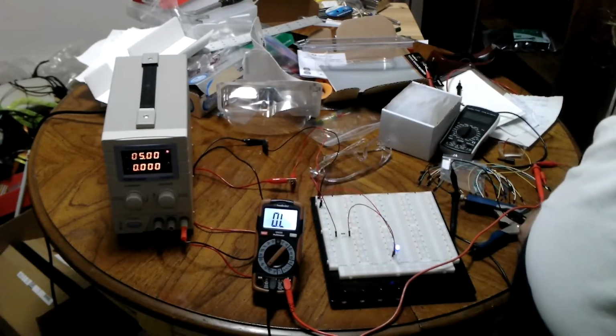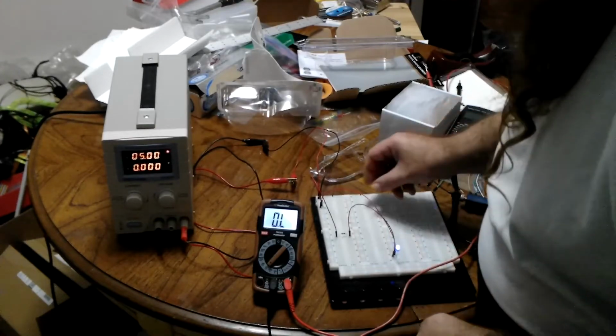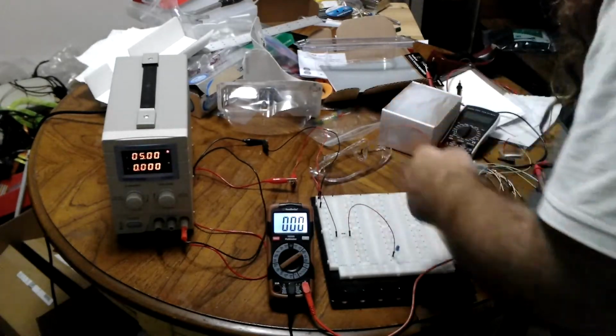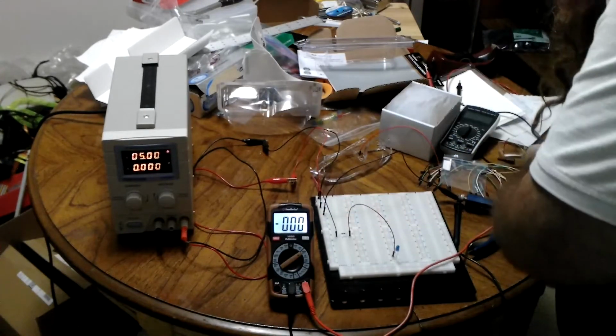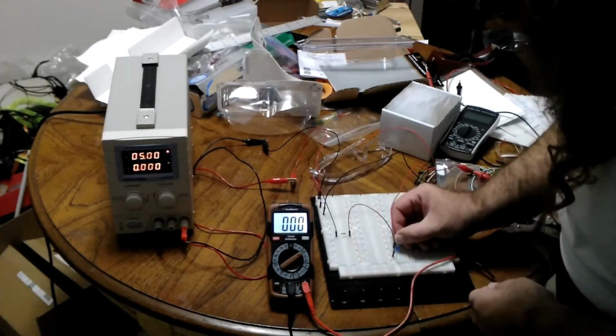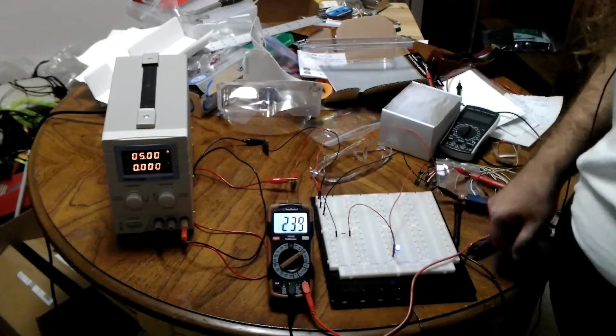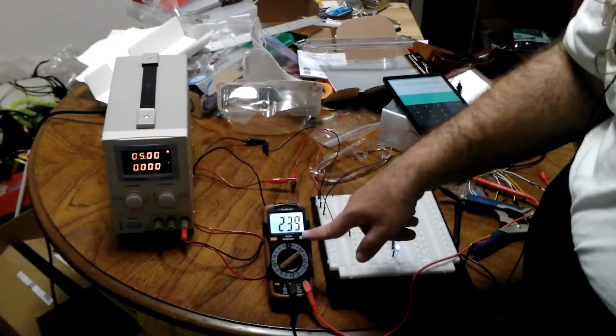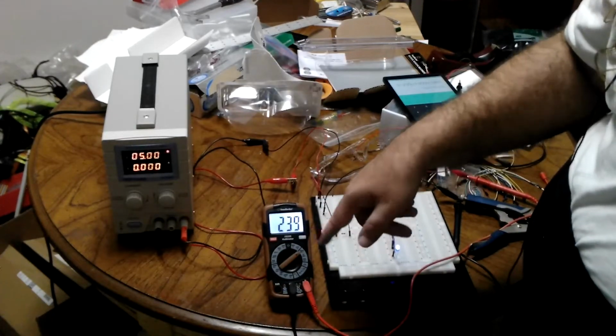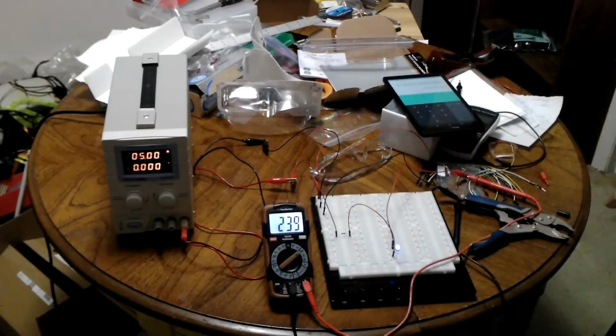So how can we figure this out? So let's measure the actual amperage here. So I'm going to connect my negative probe into negative power, my positive probe into the LED. And I'm getting 239 microamps. So let's say the 239 microamps is how much current we want flowing through the circuit.